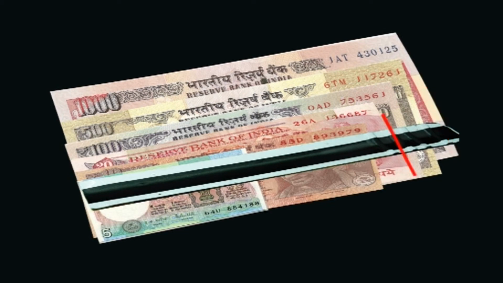Rupees 20 and 50 have the same length. In order to differentiate, notex has a single cut at the bottom. By the breadth of the note, the person with low vision can easily differentiate 50 and 20 rupee notes.